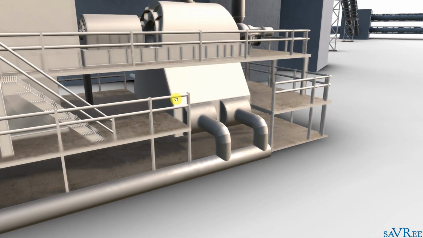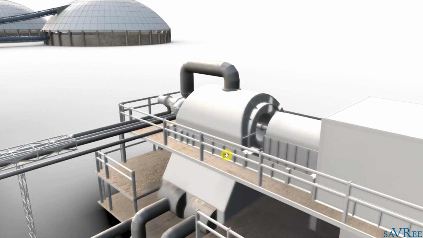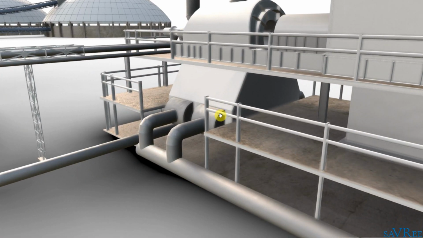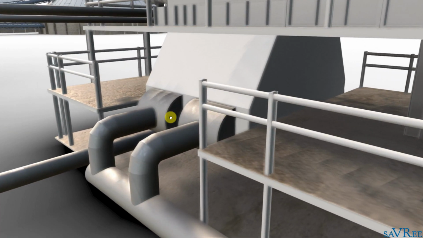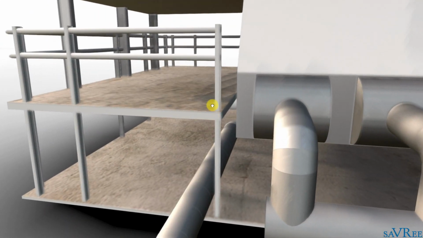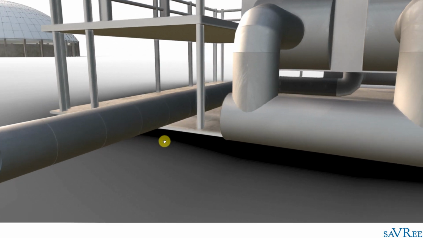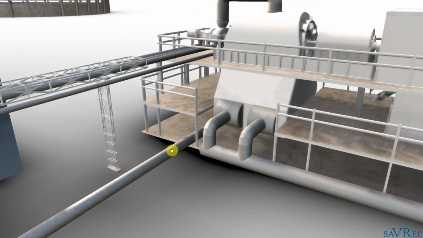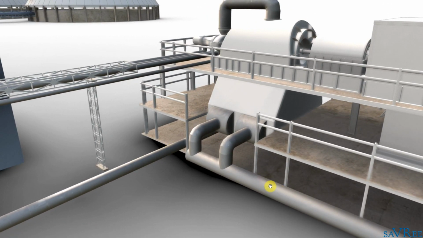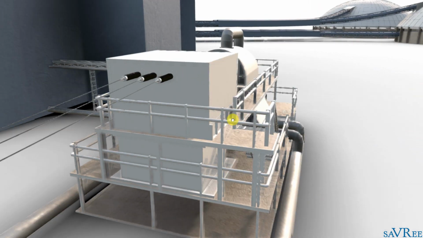Once that has occurred, we'll then pump the condensate using a centrifugal pump. We can actually see that the condensate is being drained out through this pipe here and is going back into our power station. These other large connections that come along here, these are actually our cooling water lines.